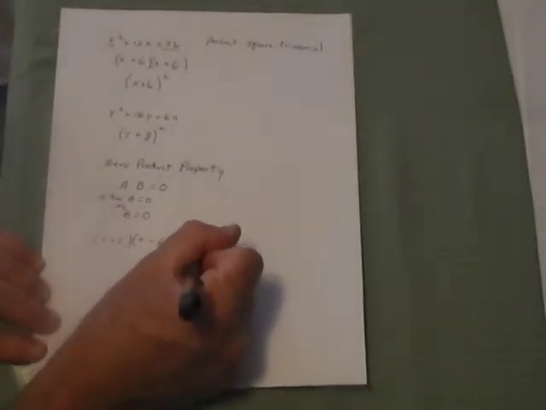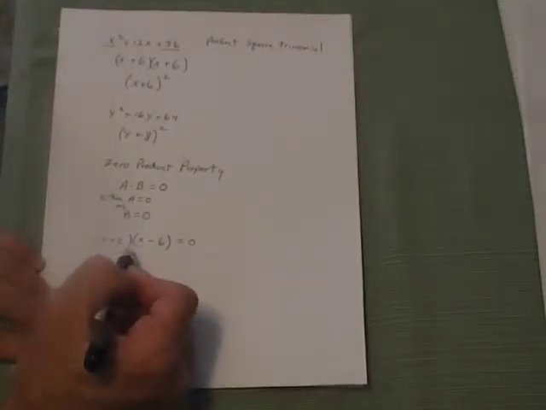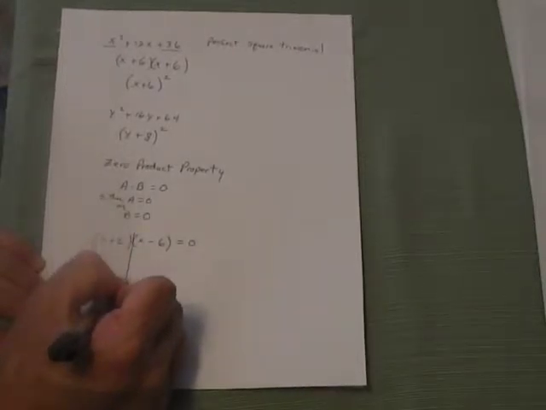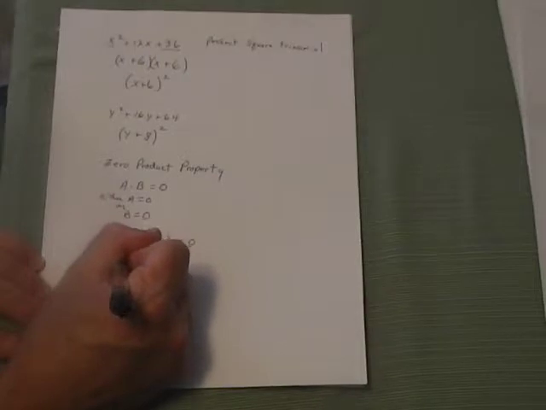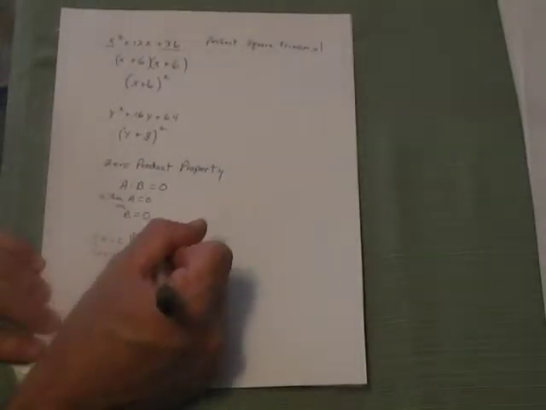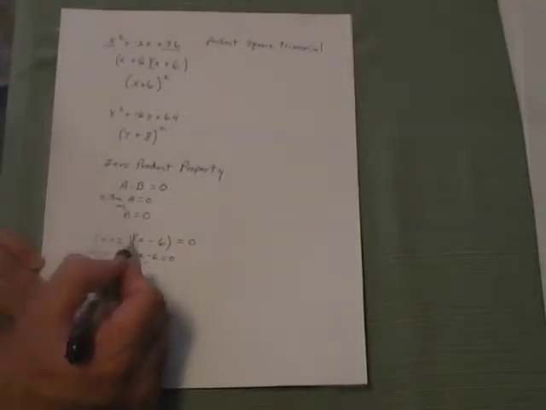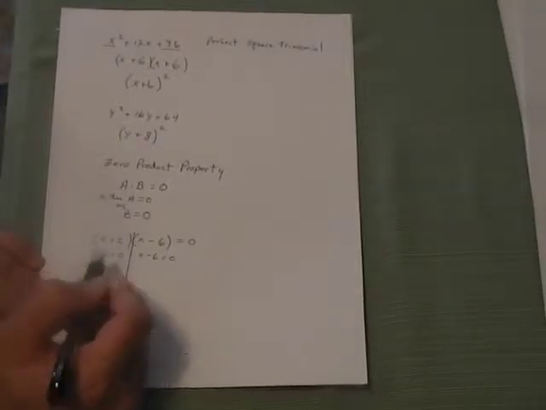We want to know what the x values have to be to make this side equal 0. Well, that means that either this parenthesis has to equal 0, or this parenthesis has to equal 0. So we're just going to make two equations out of those and set them both equal to 0 and solve for x.